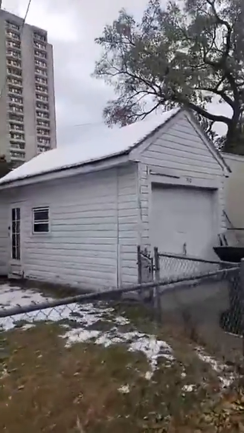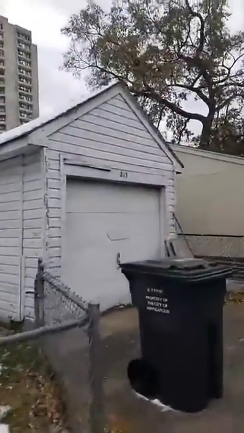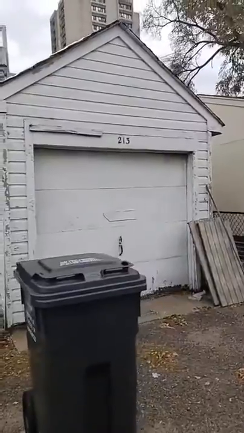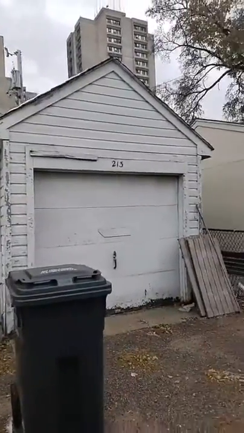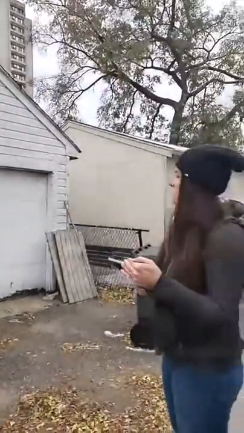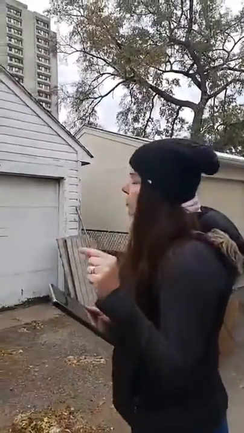And this one-car garage is probably going to need to be torn down. Now again, I don't have access to get inside of it at the moment because the person who inherited this home is not in the state right now. But looking at it, I'm going to put on there that I need to rebuild a one-car garage. That does not include the concrete slab, so that's just for a one-car garage.